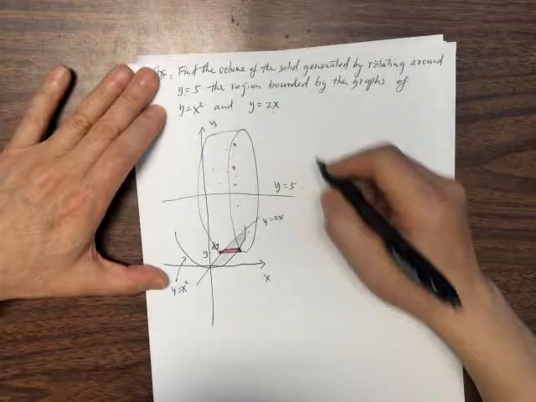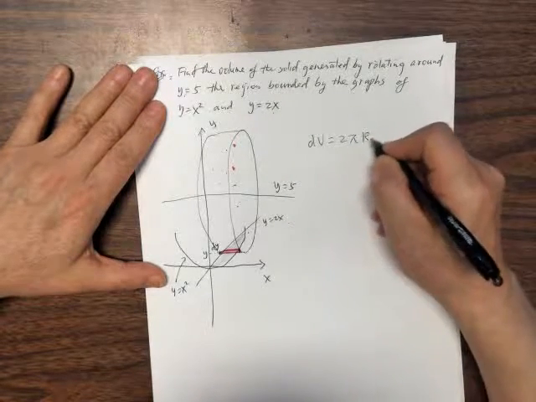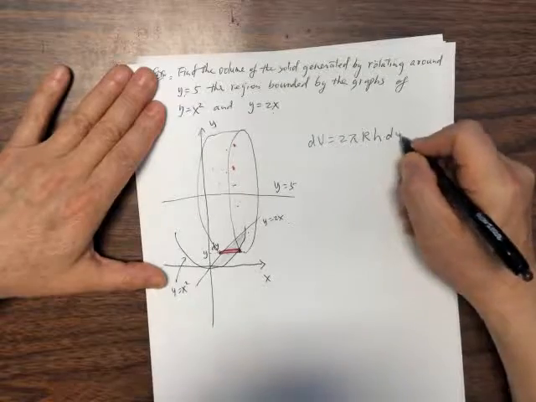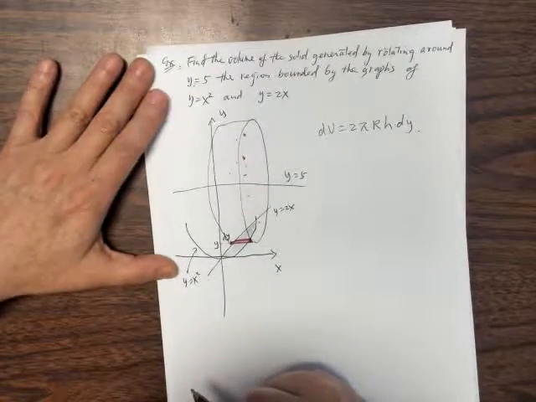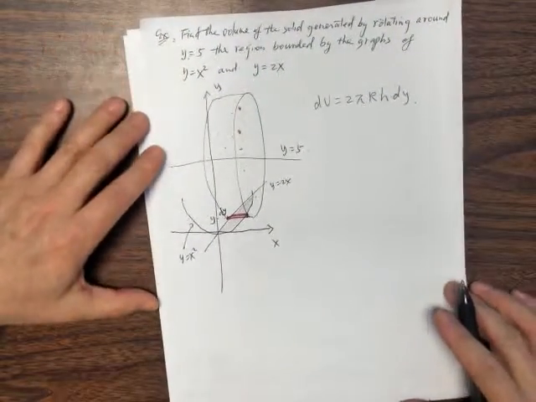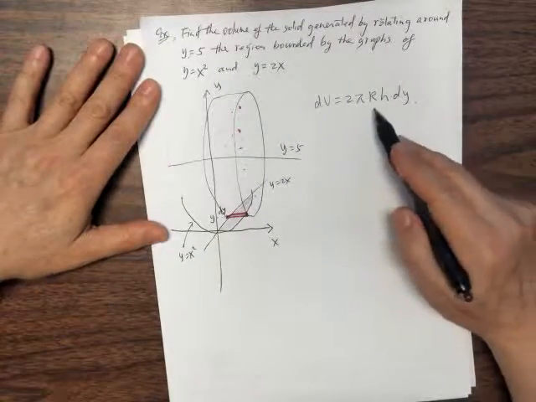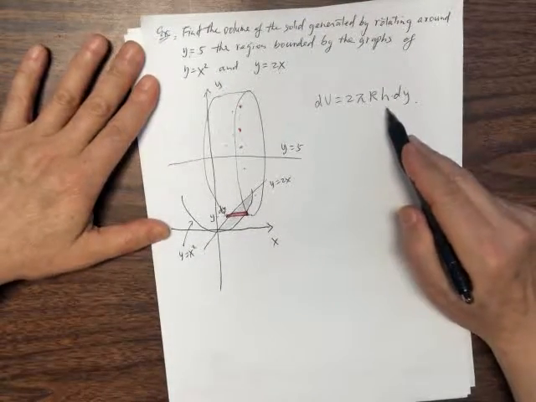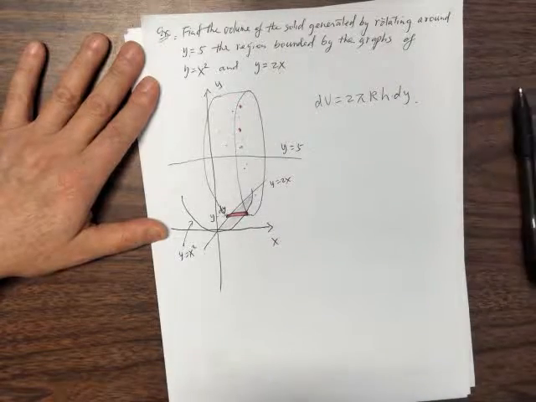So for a cylindrical shell, the formula is dV equal to 2 pi r h dy, which we already determined. Well, the rest is pretty much like always. We're going to determine an expression for r, an expression for h, plug in, and then set up a definite integral.